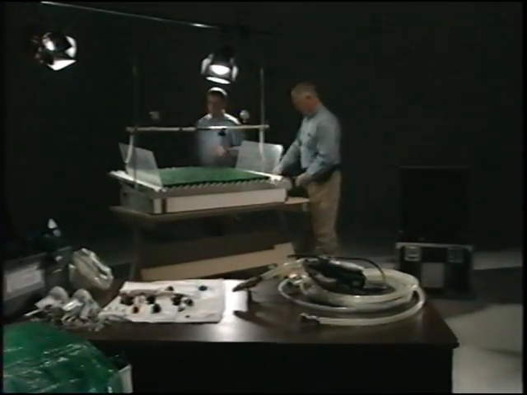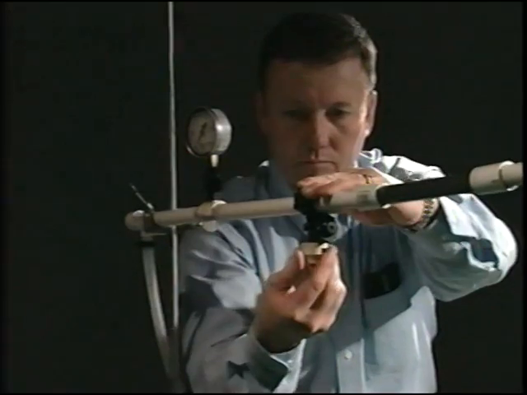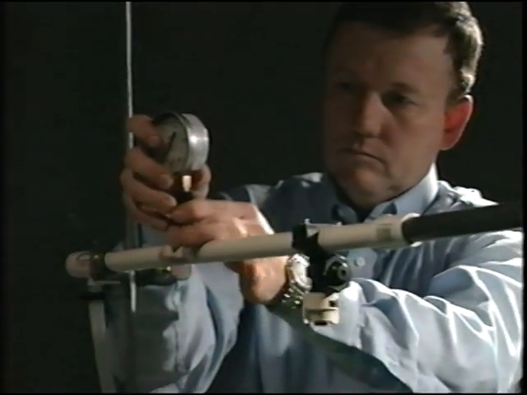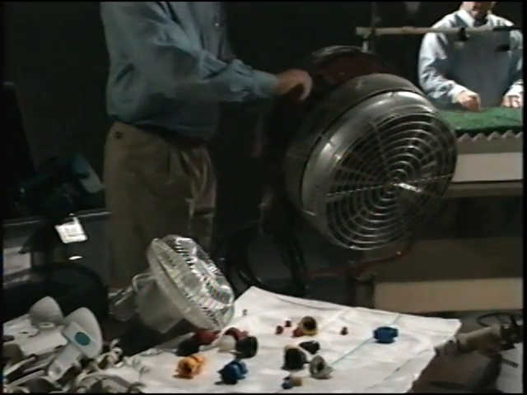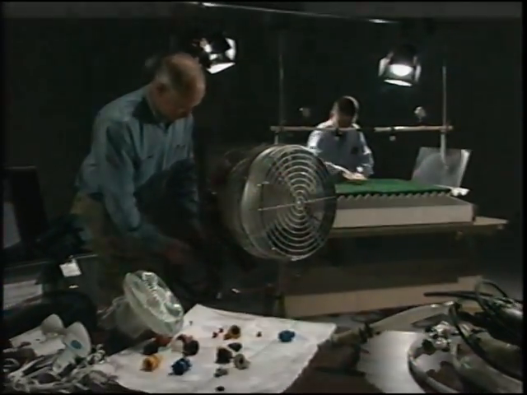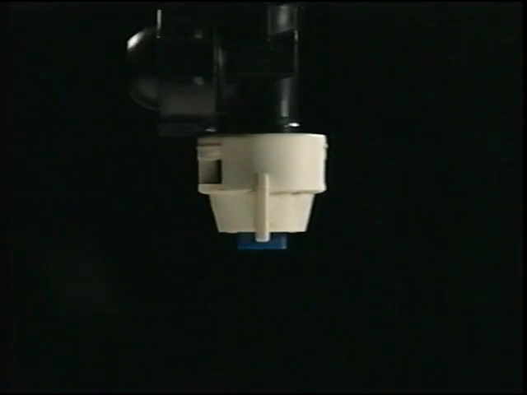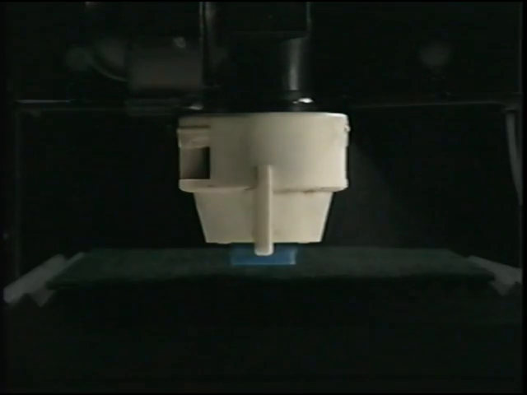Demonstration helps illustrate how these factors interact. The equipment allows the comparison of various nozzle choices, spray pressures, spray volumes, and angles of application. A fan will simulate the effect of wind. Let's start with an extended range flat fan nozzle, perhaps the most commonly used nozzle in agriculture today.